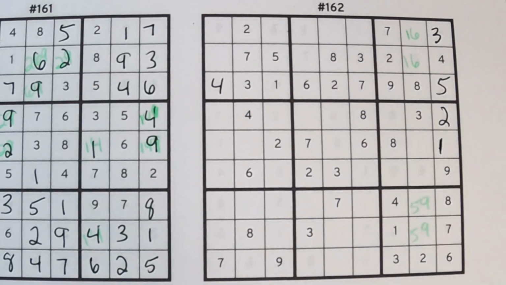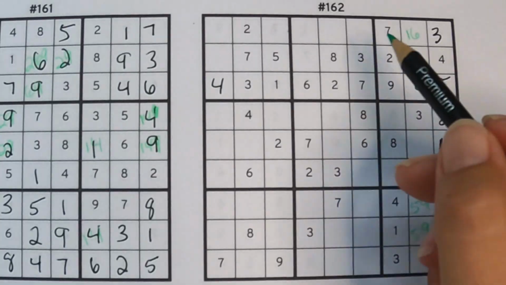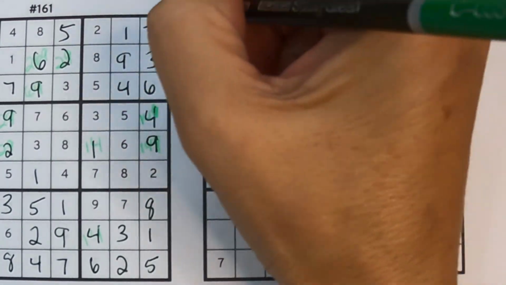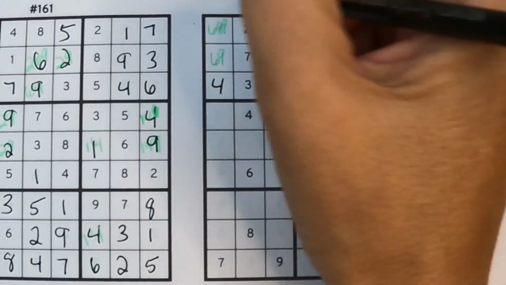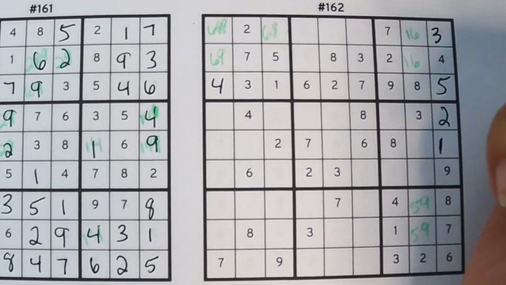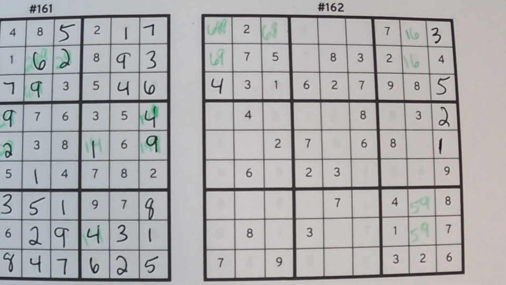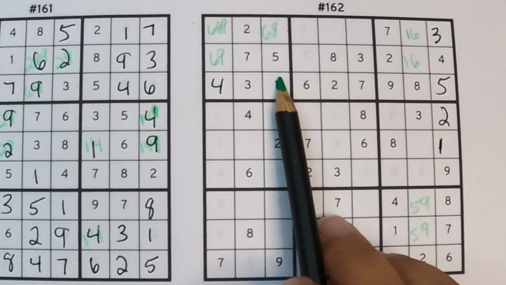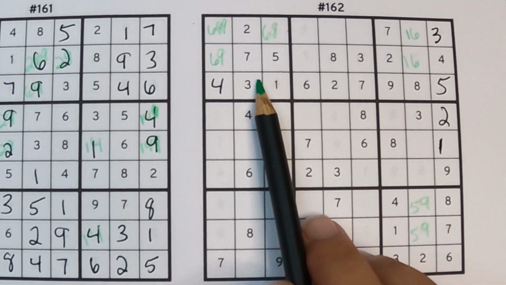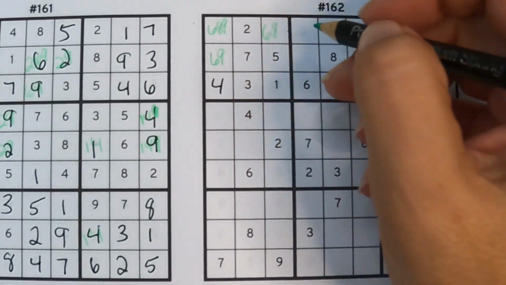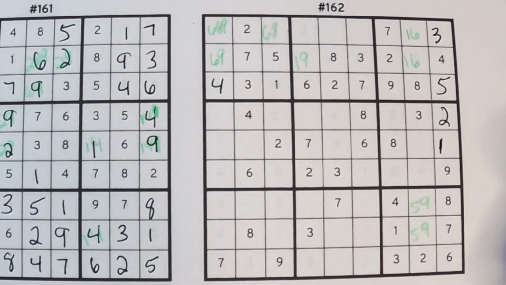For this box, we're missing 6, 8, and 9. We've got an 8 here, so 6, 9. No help here, 6, 8, 9. 9 here, so 6, 8. For this row, we're missing 1, 6, and 9. And we've got the 6 here, so 1, 9.